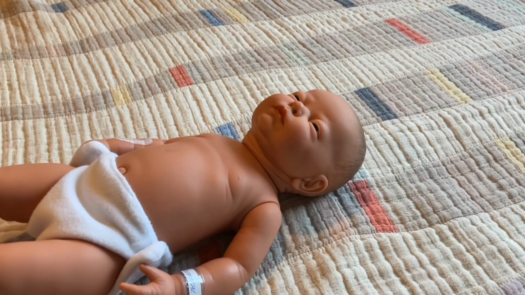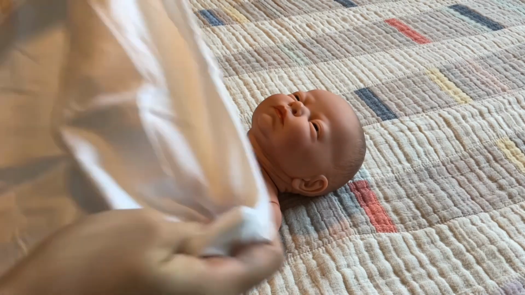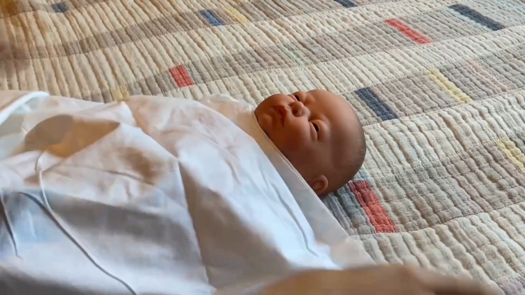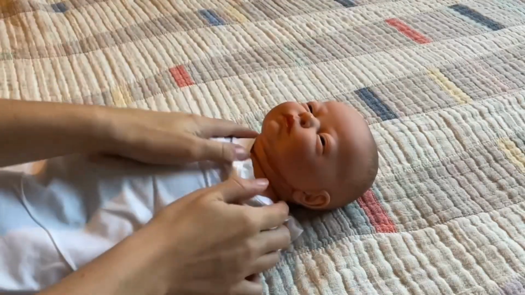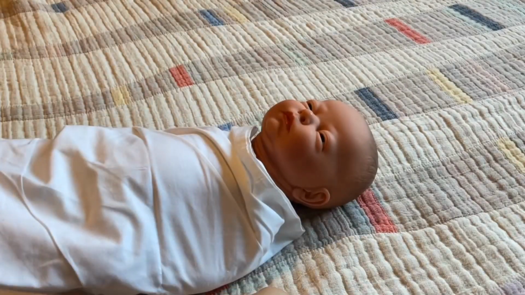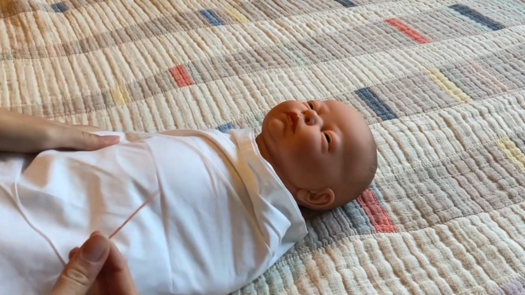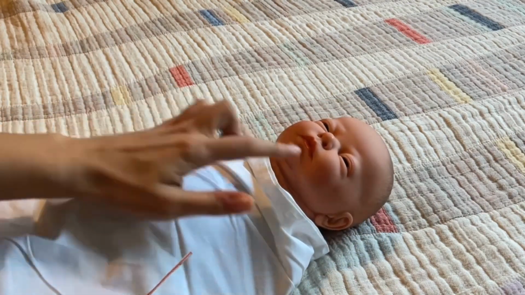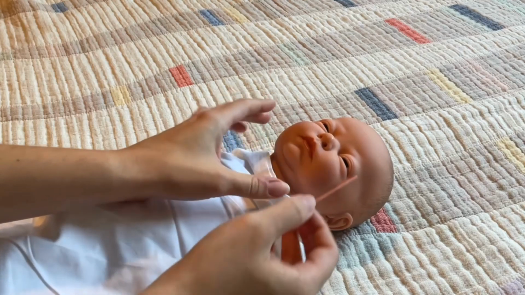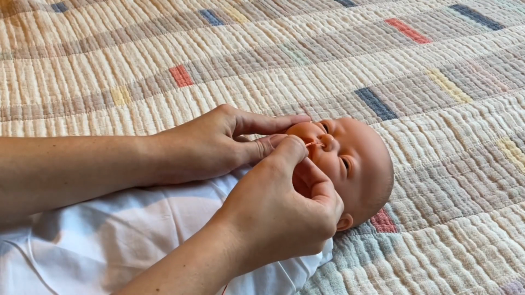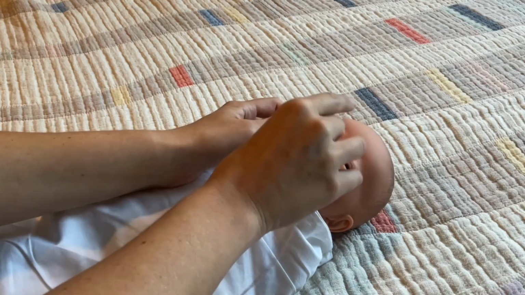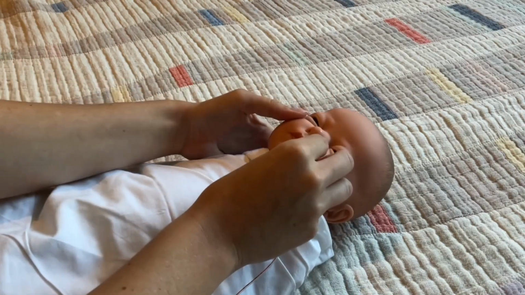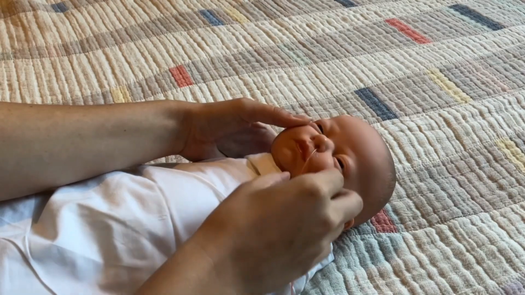Now, to keep from baby pulling out the tube while you're inserting, you can wrap the baby up in a blanket. That way their arms are contained and they can't pull. Look and see which nostril you want to use. We're going to use this one. And slowly start inserting the NG tube into the baby's nostril. You can pull the baby's head chin to chest and keep inserting.